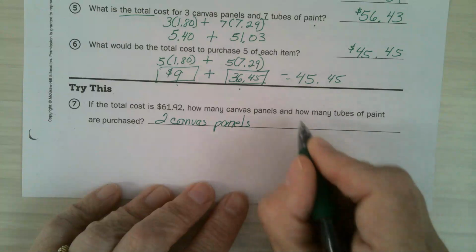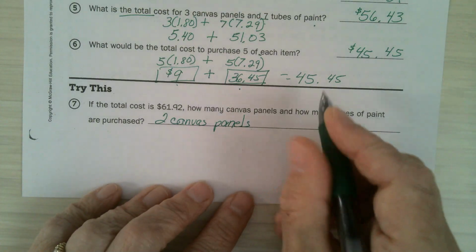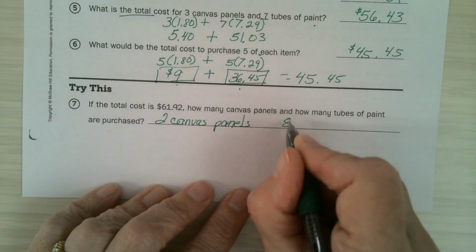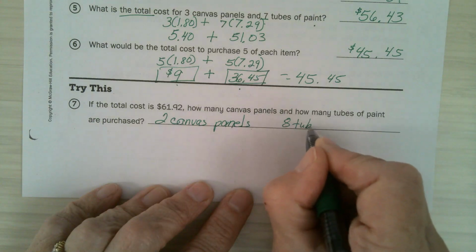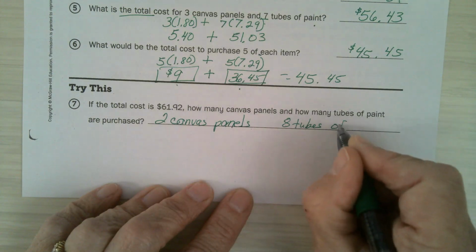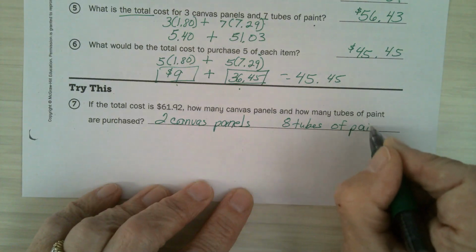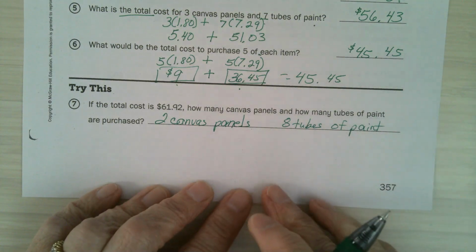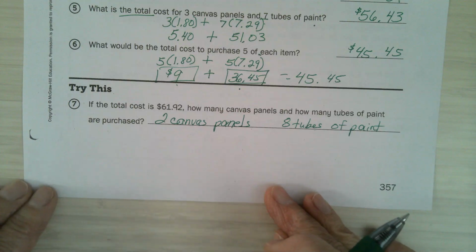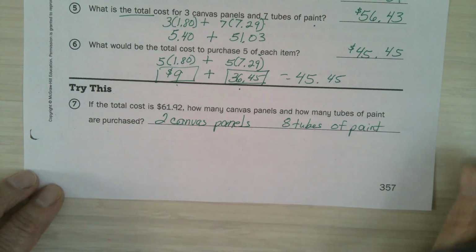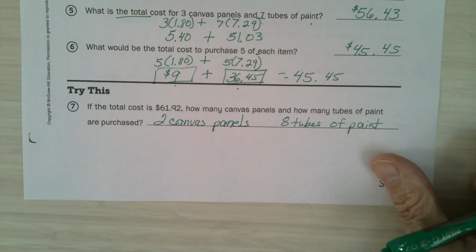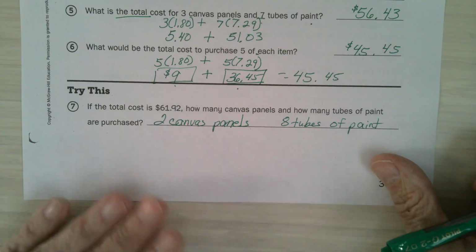And you're going to buy 8 tubes of paint. And when you do that, you will get exactly $61.92. Now, once you're done writing this down, I want you to turn the paper over, and we're going to do this problem here.